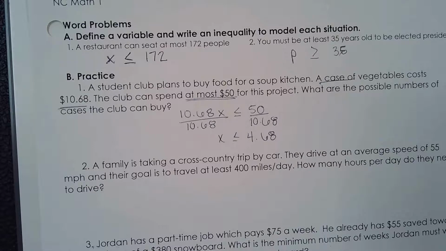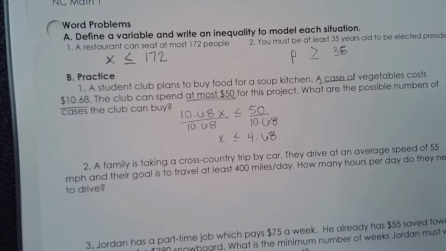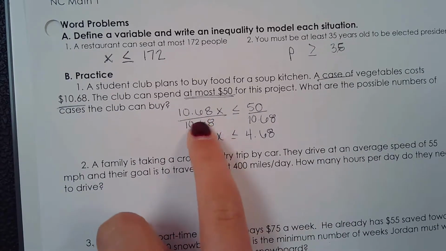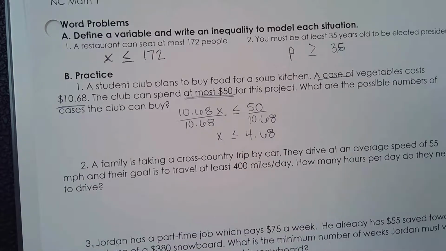Can we buy 5? No, it will be 4. Is it 4 or 5? What do y'all think? 5, because you should rather have more than not enough. Okay. Why do you think it's got to be 4? Because you can't go over 50. Can't go over $50. If we buy 5 boxes, try that. What's 10.68 times 5? Somebody type that in your calculator real quick. Tell me what you get.